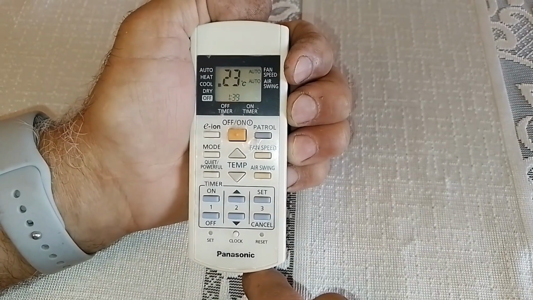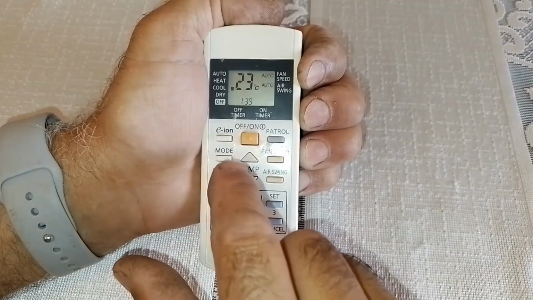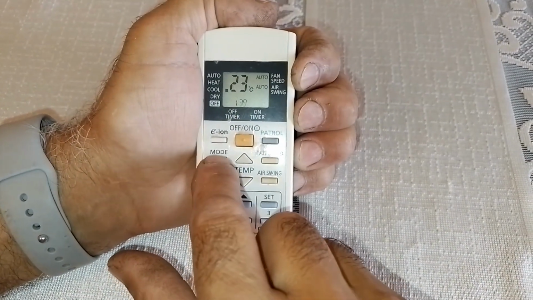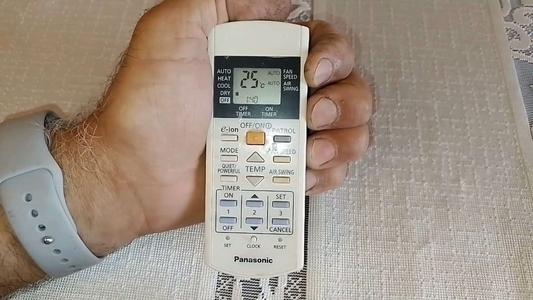Now we will explain how to use other modes. We press the mode button again and the cursor stops in front of the word dry. This is a drying mode and serves to reduce the humidity in the house.